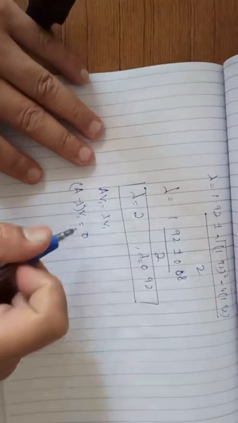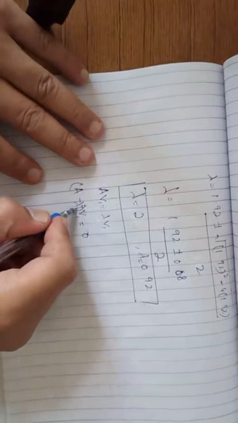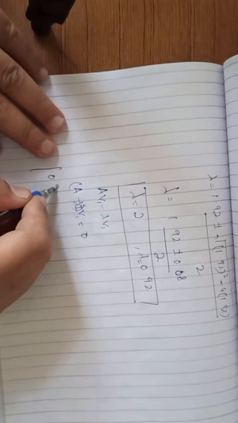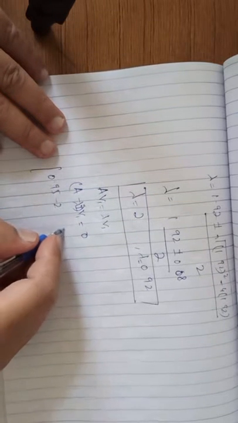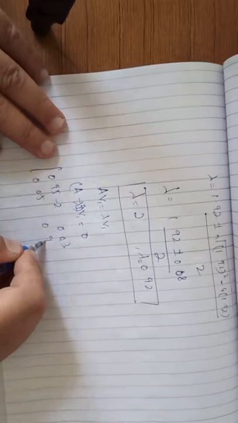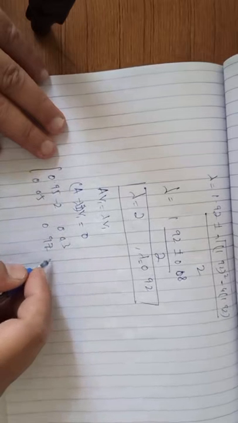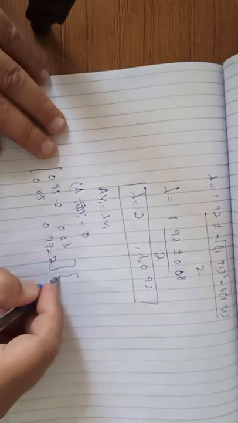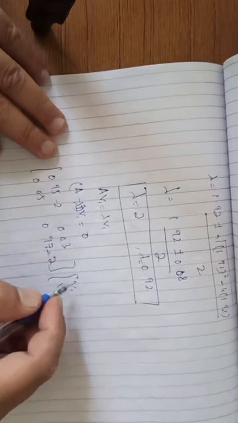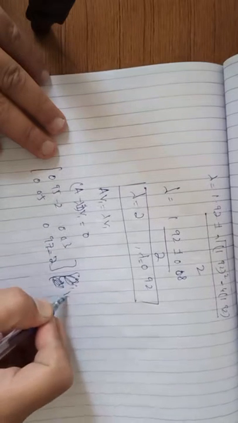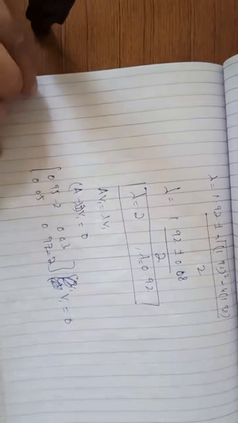So I subtract lambda I, and say 0.95 minus 1, 0.03, 0.05 and 0.97 minus 1, times v1 equals 0.